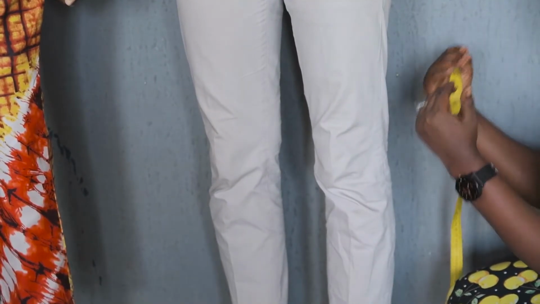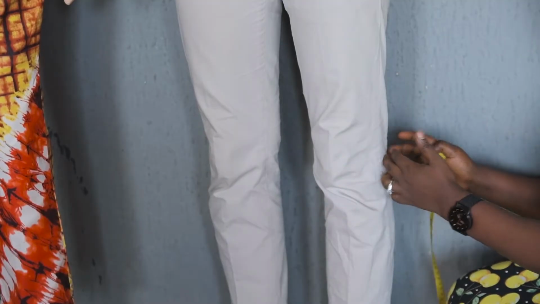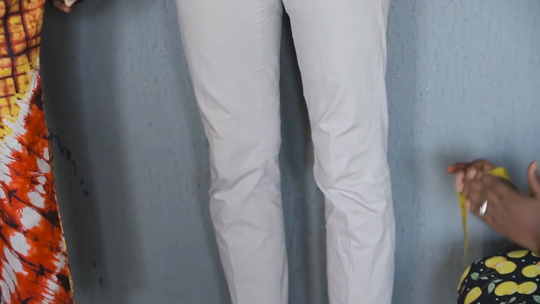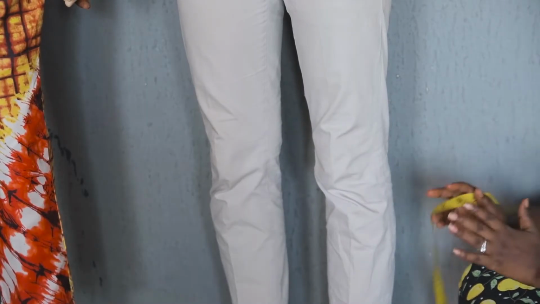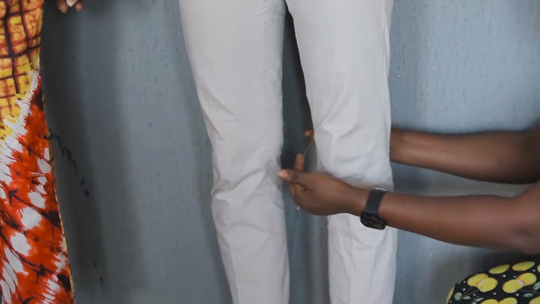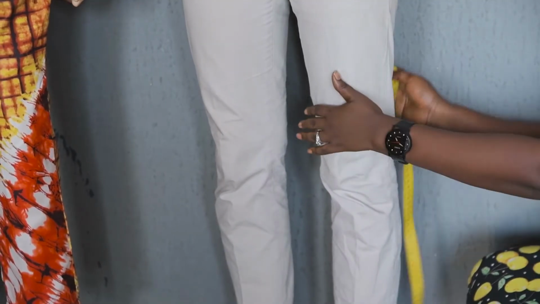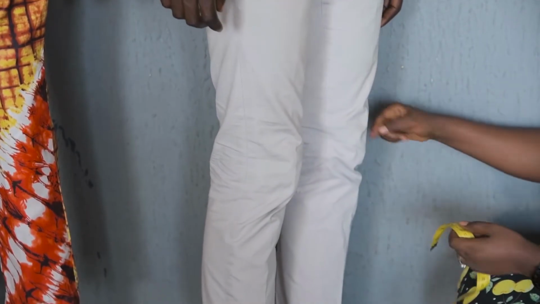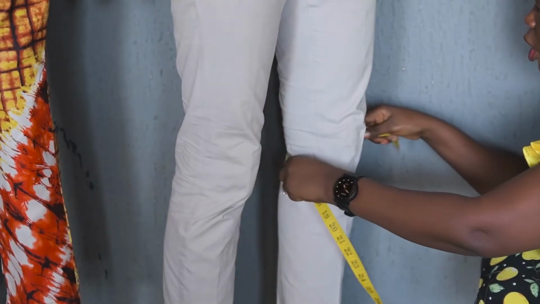Every measurement taken in length is also taken in circumference. The body measurement is divided into 2 categories. These are the measurements taken in length and the measurements taken in circumference. So I've taken the length measurement of the knee. I will also take the circumference of the knee. This is taken exactly on the knee. So the measuring tape comes from the back.